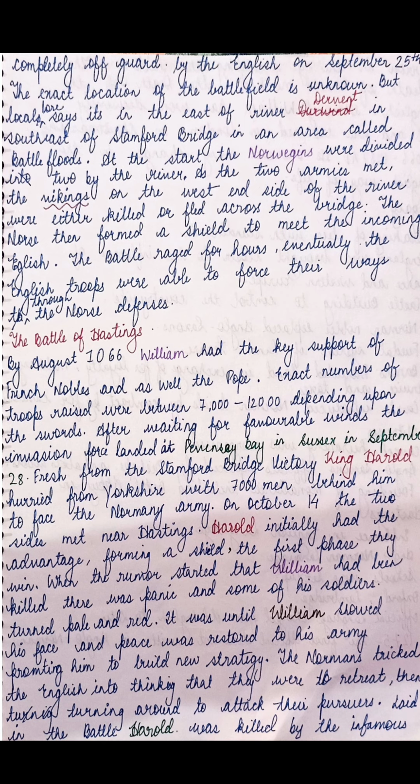अब क्या हुआ था कि when the rumor started that William had been killed, there was panic and some of the soldiers turned pale and red. पैनिक शुरू हो गया, लाइक हमारा किंग हार गया या फिर मर गया, तो फिर अब तो लाइक वी कैन नॉट विन दिस बैटल. बट सारे लोग, when everyone came to peace was restored when William showed his face to his army, and now they are building a new strategy.